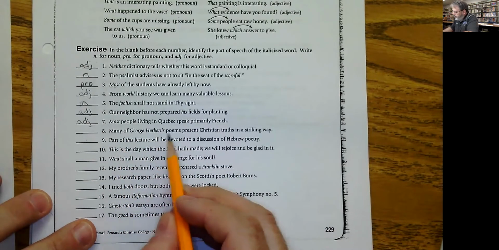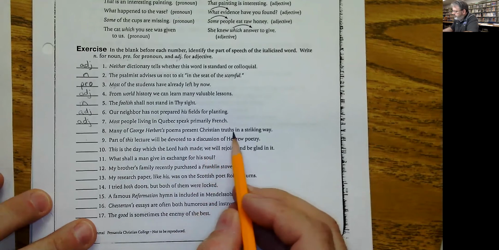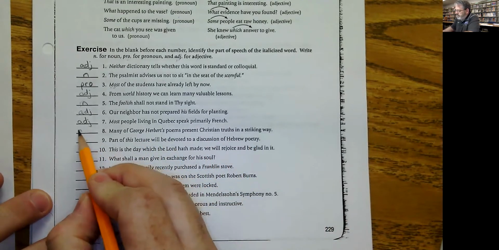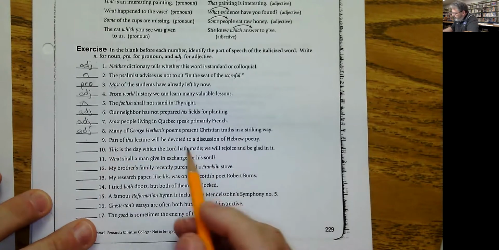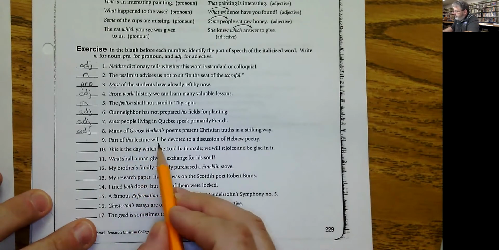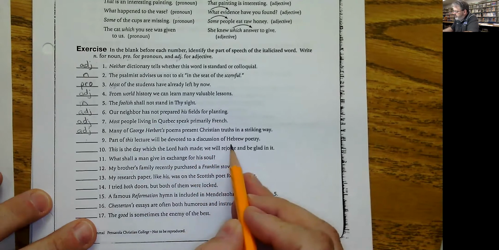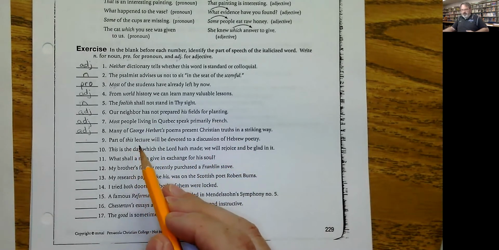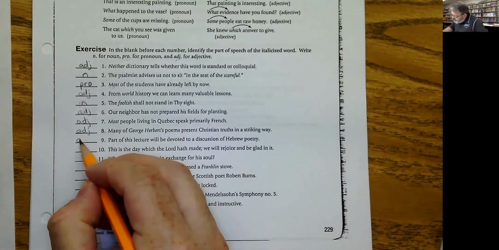Many of George Herbert's poems present Christian truths in a striking way. Whose poems? George Herbert's. That's adjective as well. Part of this lecture will be devoted to a discussion of Hebrew poetry. Which lecture? This lecture. So that's adjective as well.